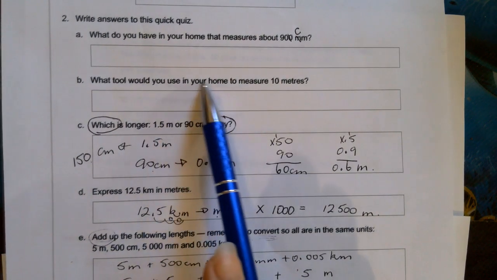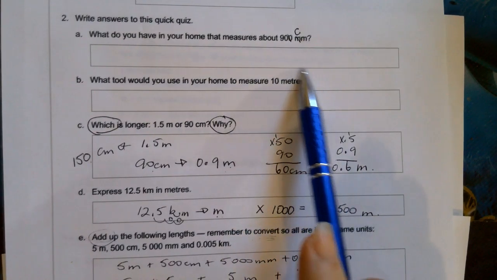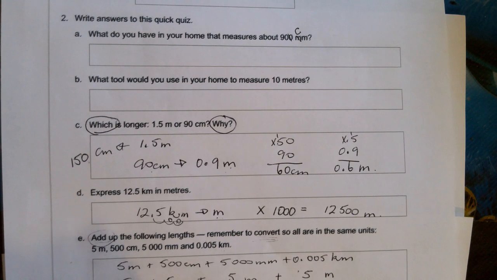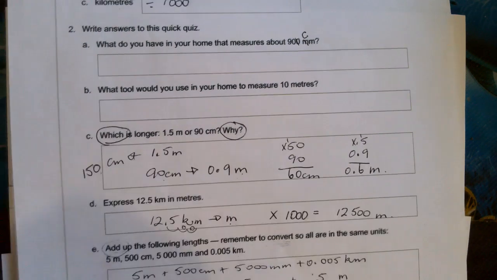A tool in your house that you use to measure 10 meters. So what do you use to measure something that's 10 big steps away? You'd have some sort of tape measure or something like that.